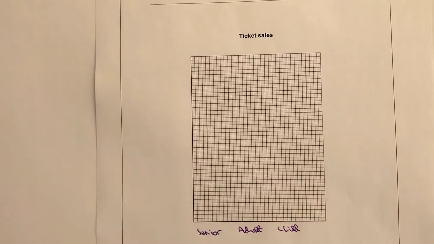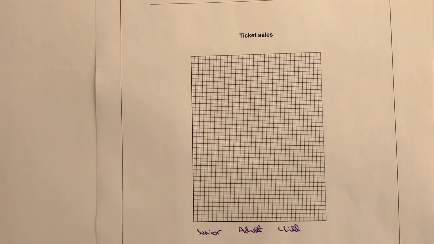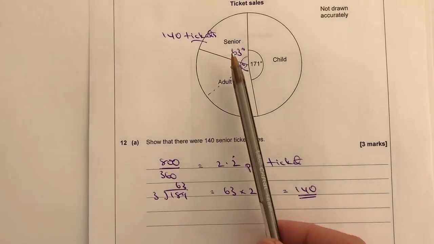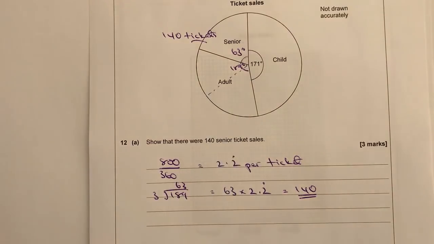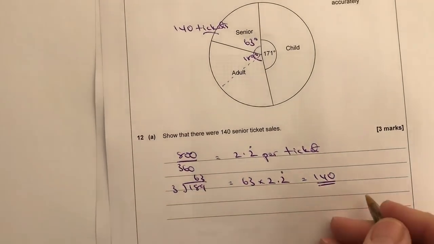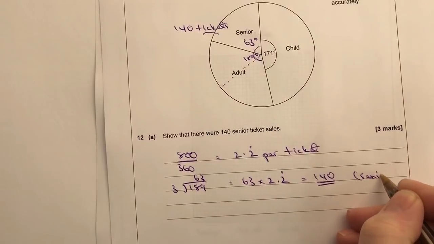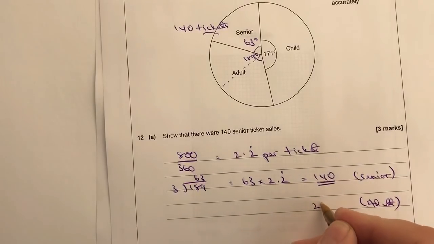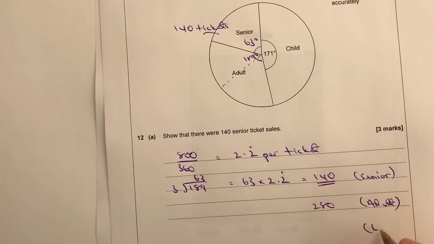Now, I am doing this on a video, so it's probably going to be a little bit of a wobbly drawing, but we'll give it a go. Just as a tip here, we know that there are 800 tickets altogether, but we also know that if we go back to the bar chart, we've got 140 tickets for seniors. Two lots of them are going to be for adults. For adults, it's going to be double that, which is 280, and then for child it's going to be the remaining amount.